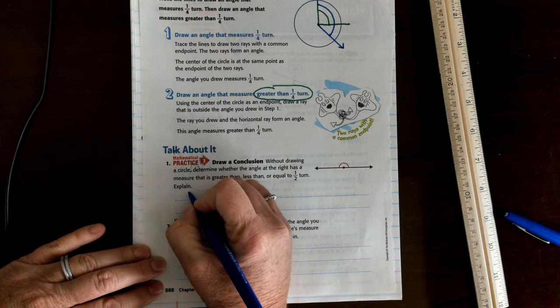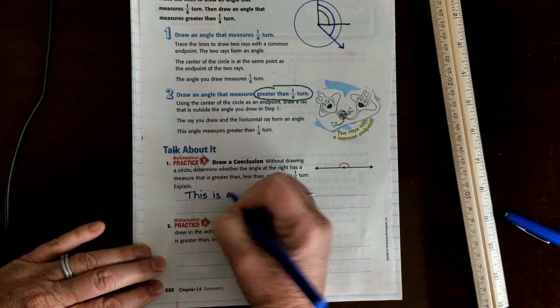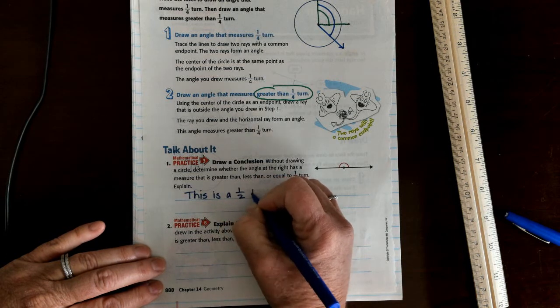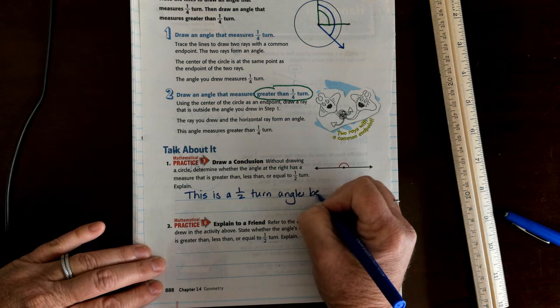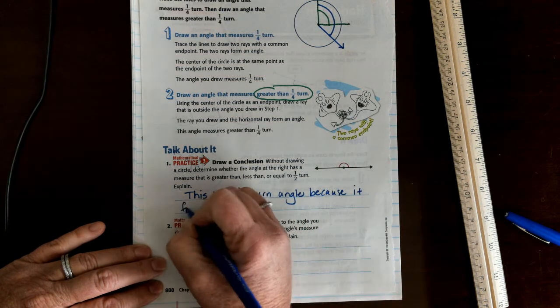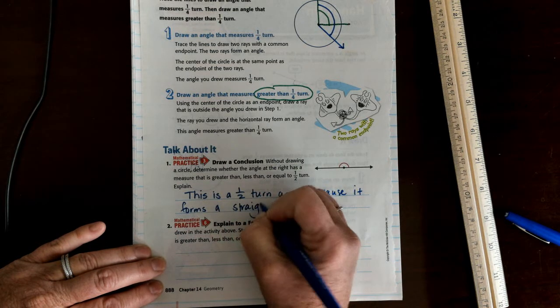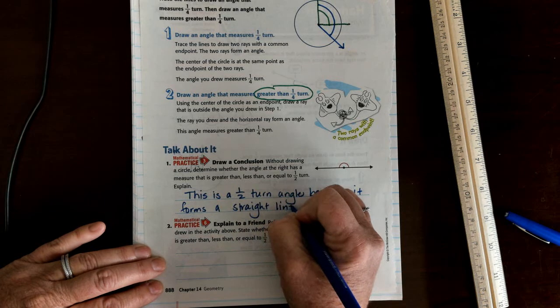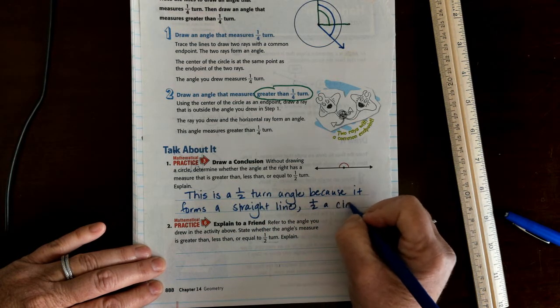So this is a half turn angle because it forms a straight line basically. And we can see right there that it's half a circle too.